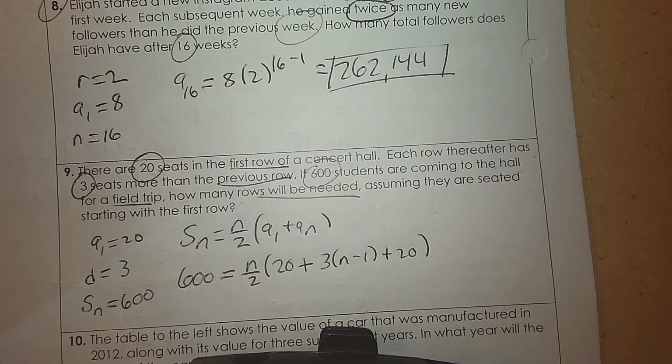So F2 and then solve. And then you're going to type in 600. Again, don't use n, use x. So x divided by 2, 20 plus 3, x subtract 1. Close it, plus 20, and then comma x at the end.